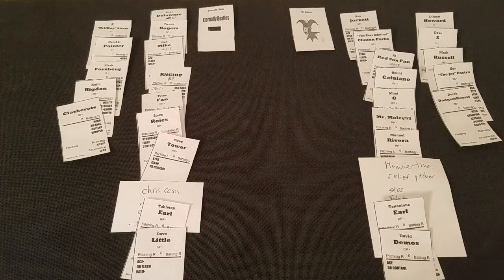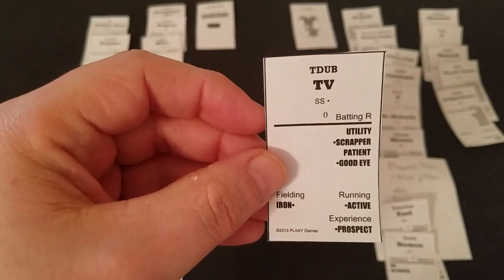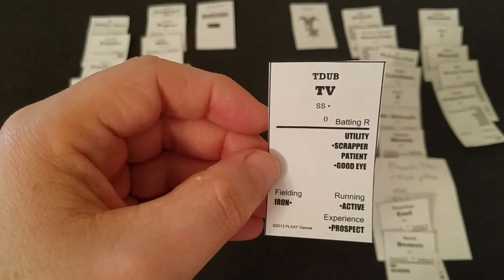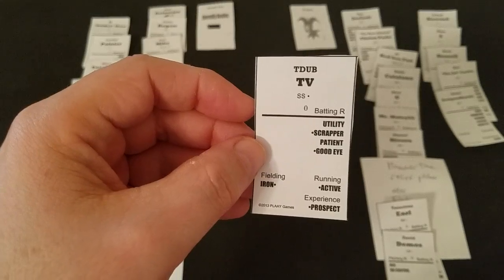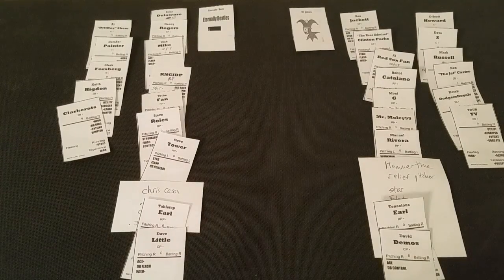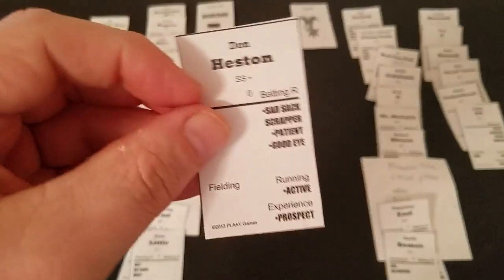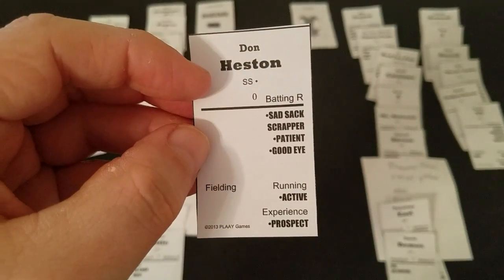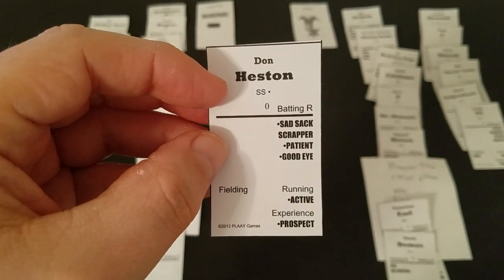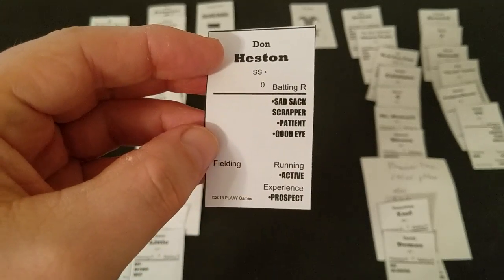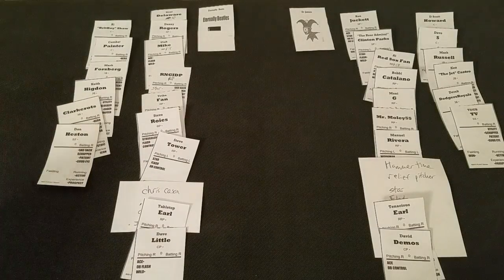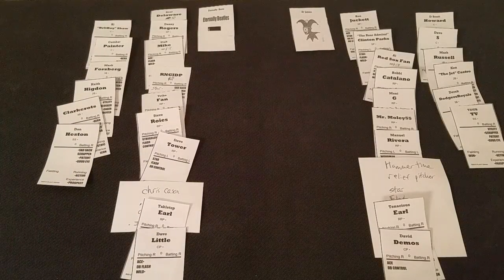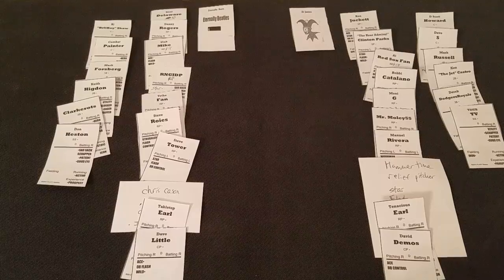All right, we go on to the shortstop position. And the shortstop for Team ID is going to be T-Dub TV. So T-Dub TV can run a little bit, trouble in the field, and not a very good hitter, but he's in there. T-Dub TV. All right, shortstop for Team Beats is going to be Don Heston. Again, light hitting, decent fielder, normal, semi-active, but you can see there the qualities where he may run into some issues with the batting.